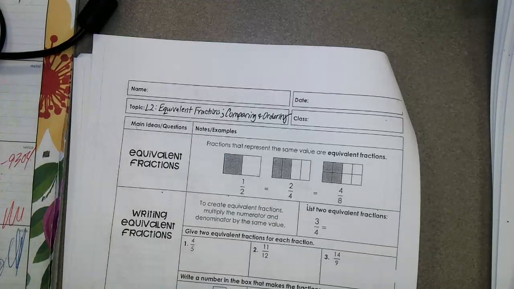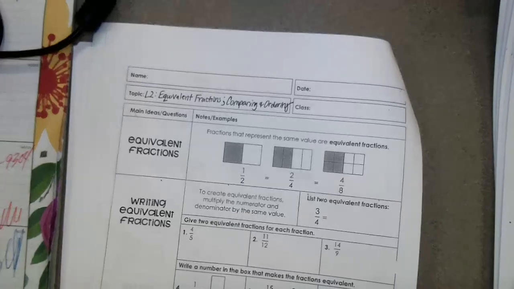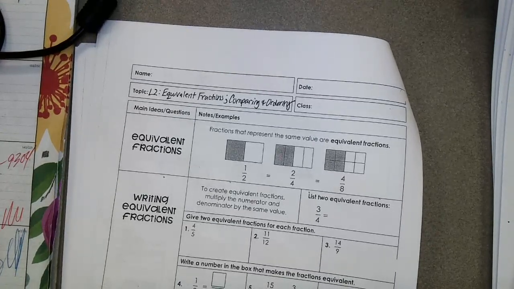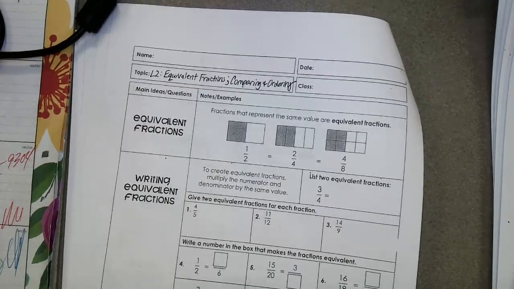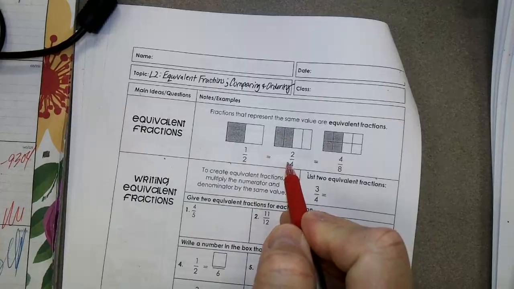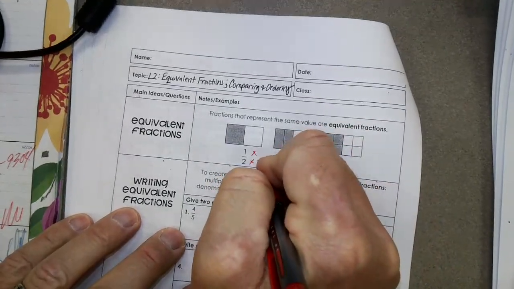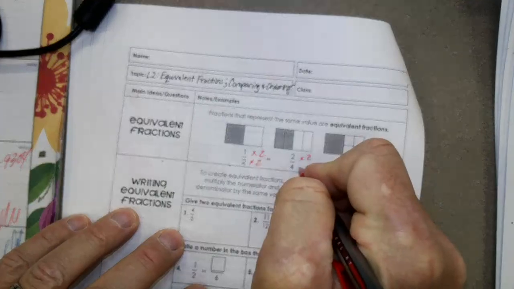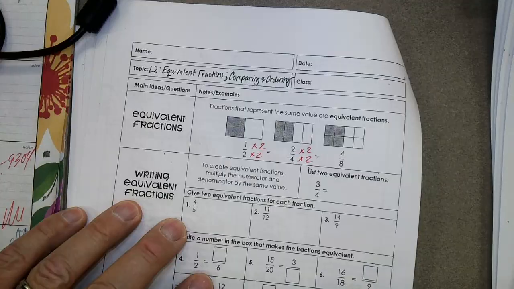All right, so let's get started here. When we write equivalent fractions, we want to be able to scale up or scale down, meaning that we're going to multiply the numerator and the denominator by the same number, right? So if we look at this, 1/2 is equal to 2/4, which is equal to 4/8. They multiplied both of those by 2, and then again, they multiplied both of those by 2. We call that scaling up, right?